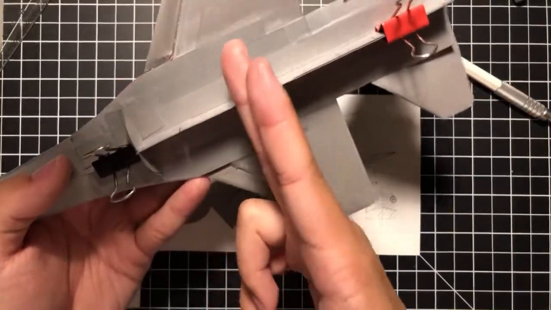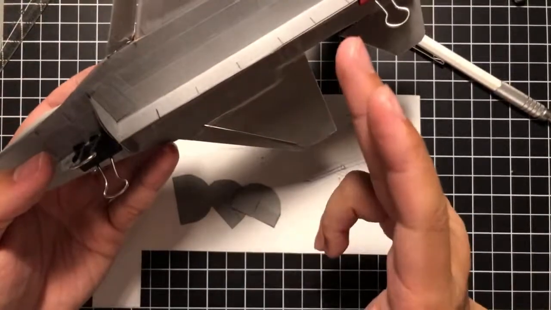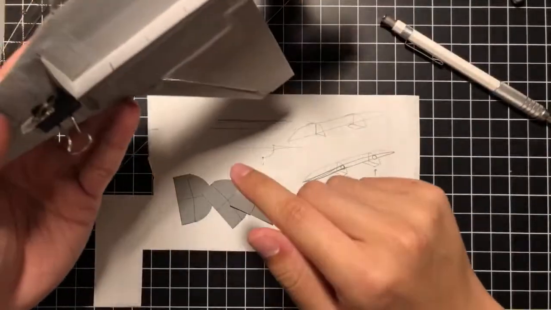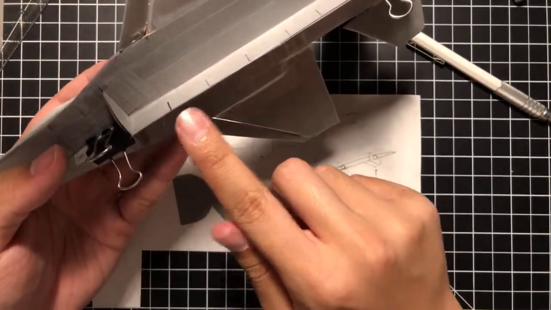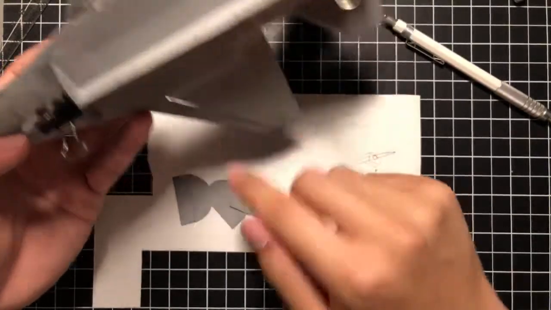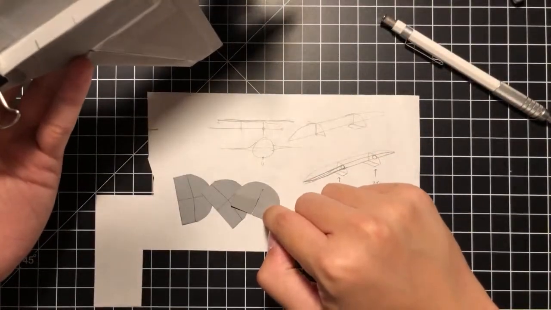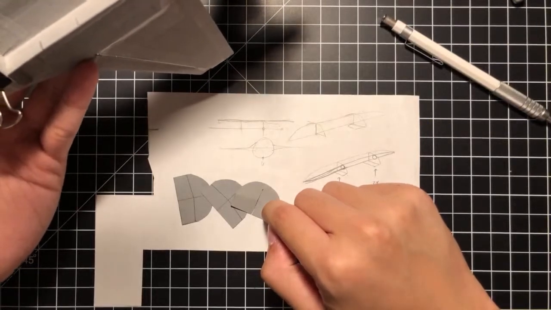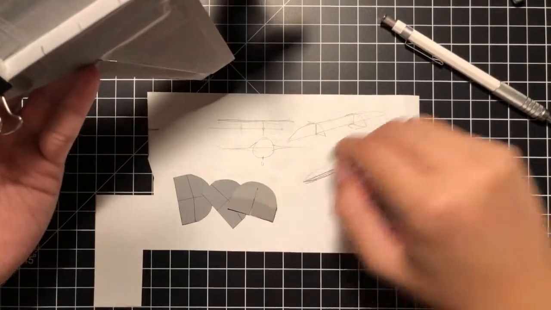So if we keep the cross-section the same, we will need 2, 4, 6, 8, at least 8 of these cross-sections, which take at least 5 minutes to make. That would take a very long time.